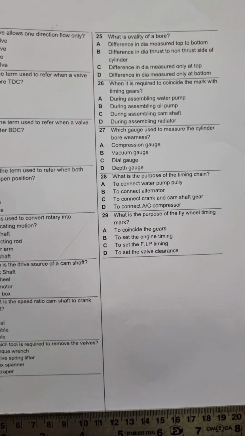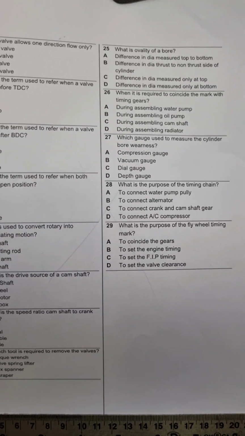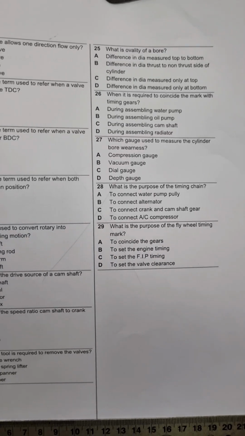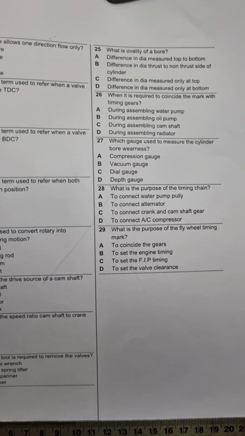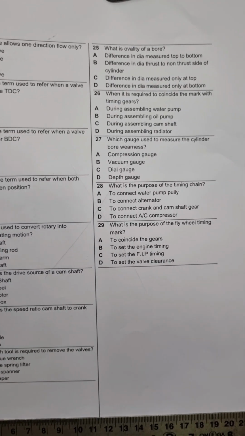Question number 26. When is it required to coincide the marks on timing gears? Options: during assembling water pump, during assembling oil pump, during assembling camshaft, during assembling radiator. Answer: during assembling camshaft. Question number 27. Which gauge is used to measure the cylinder bore wear? Options: compression gauge, vacuum gauge, dial gauge, depth gauge. Answer: dial gauge.